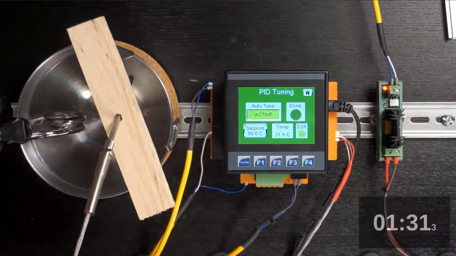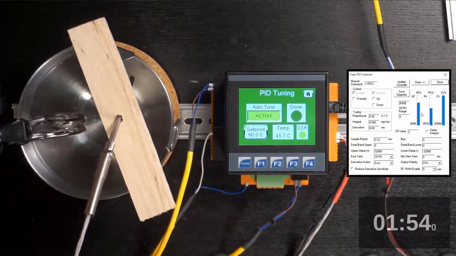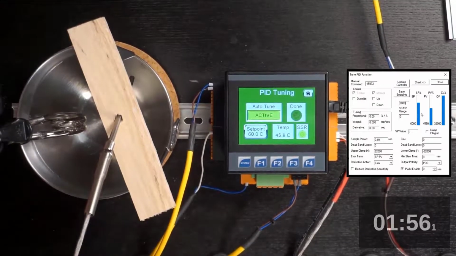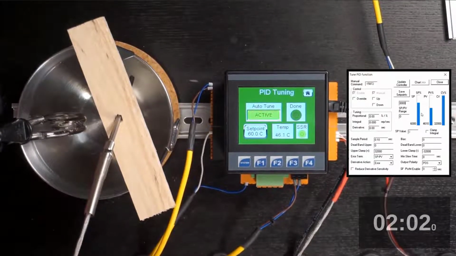Let me see if I can turn that on. Okay, now let's switch from our tuning window to a chart.